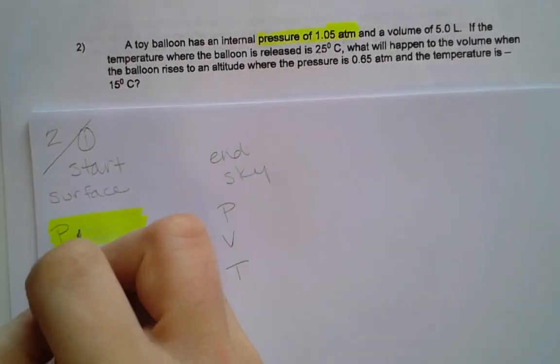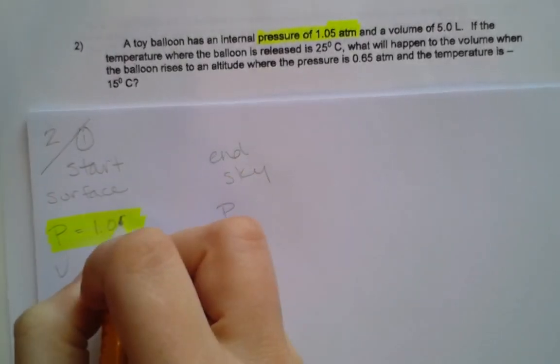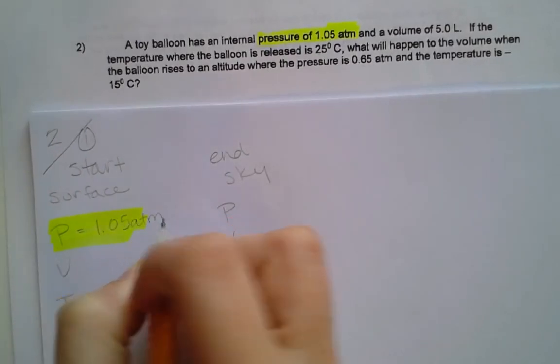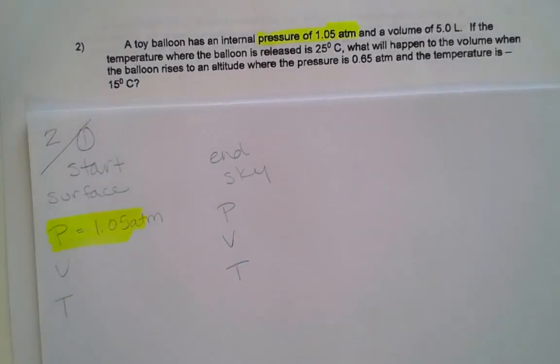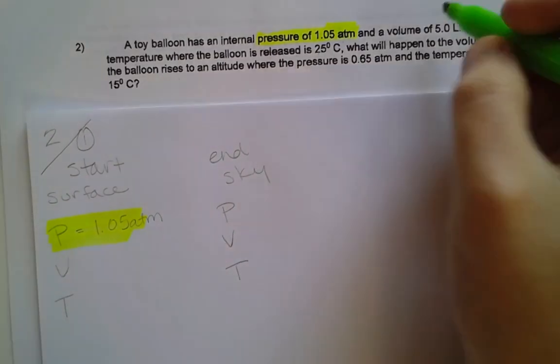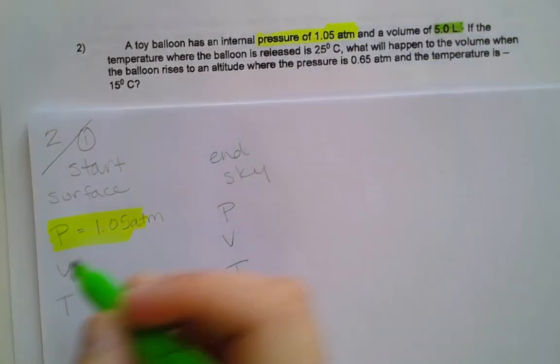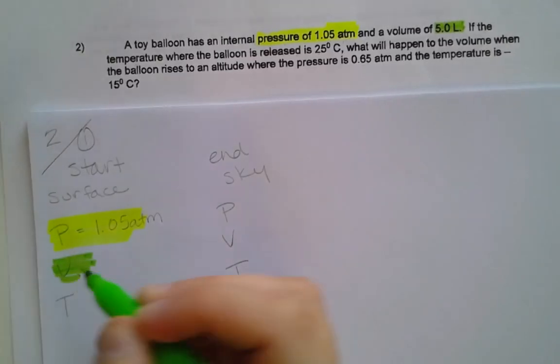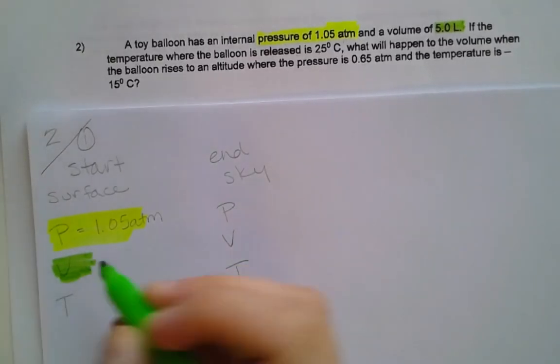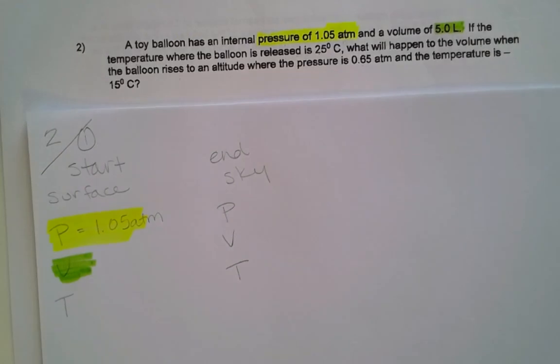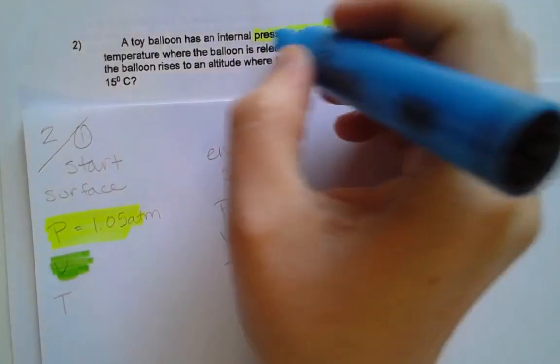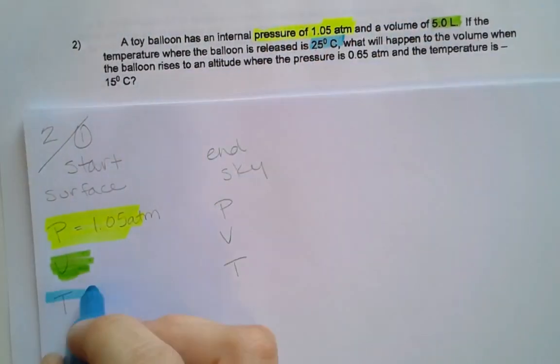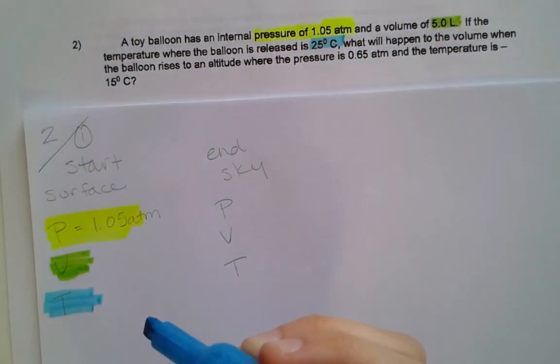And a volume, and we'll work with those units as well. Volume of 5 liters. That's your volume. And a temperature, where it's released, 25 degrees Celsius. What will happen to the volume?